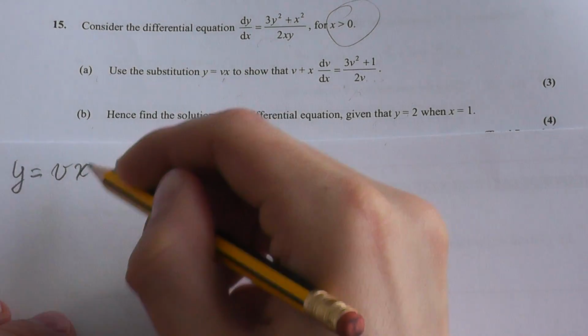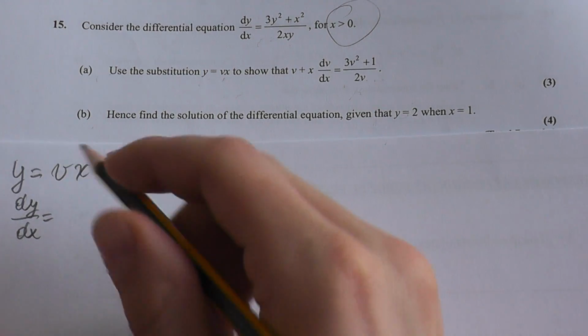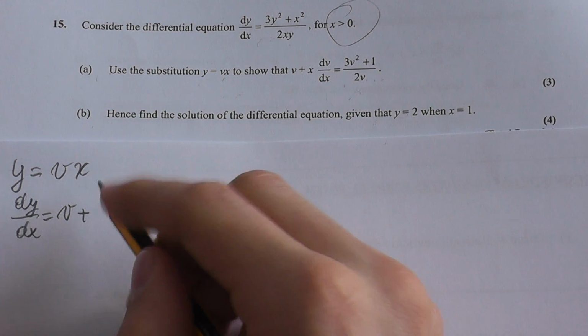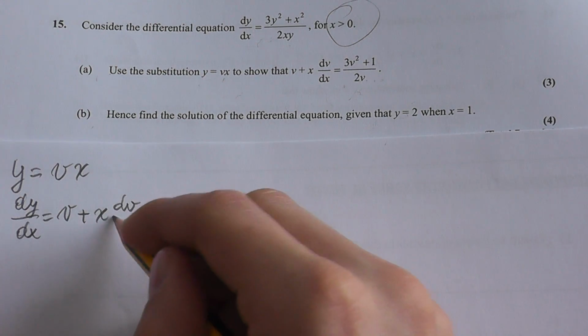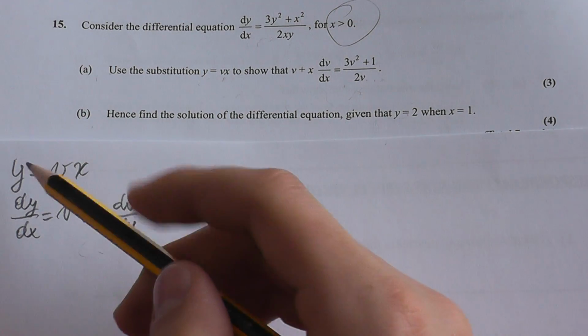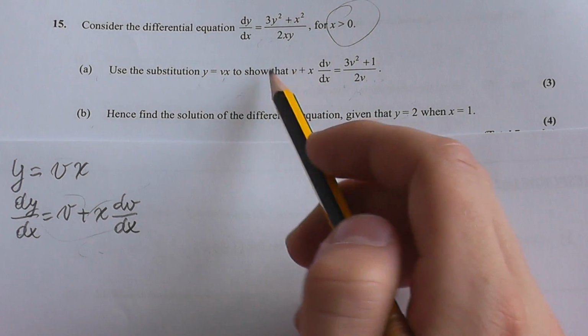If y is equal to vx, then dy/dx is equal to, first times the derivative of the second, which is 1, plus second times the derivative of the first. This is just merely the chain rule. Now we're going to be using this equation and substituting them in here.